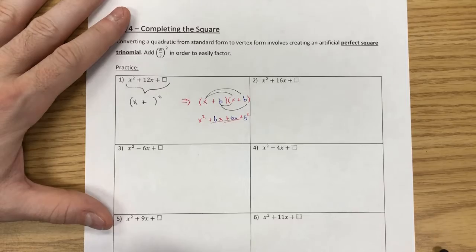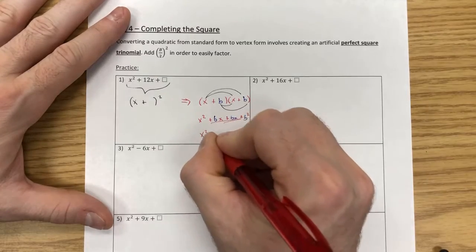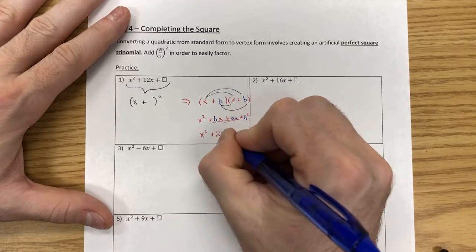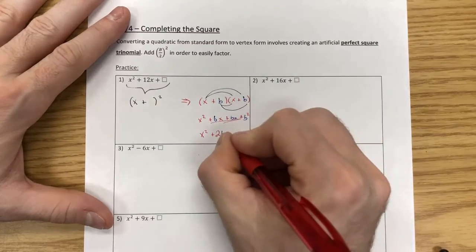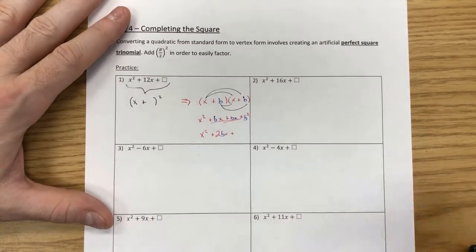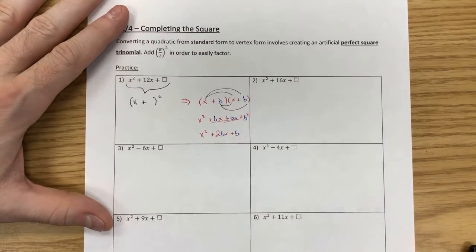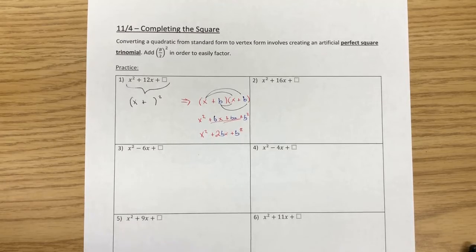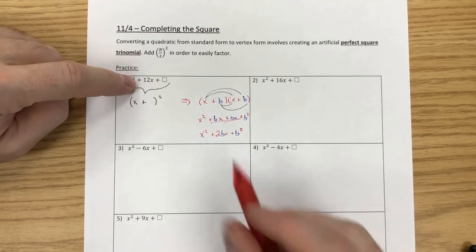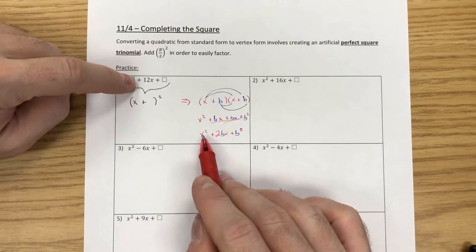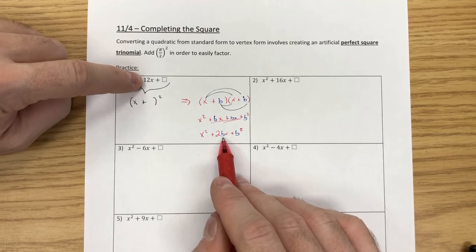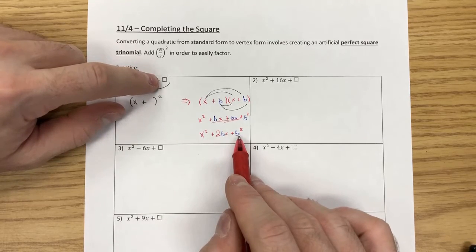And so I can combine these two middle terms into an x squared plus 2bx plus b squared. So assuming that this follows that general format, I have an x squared. This is going to be twice b. This is going to be b squared.